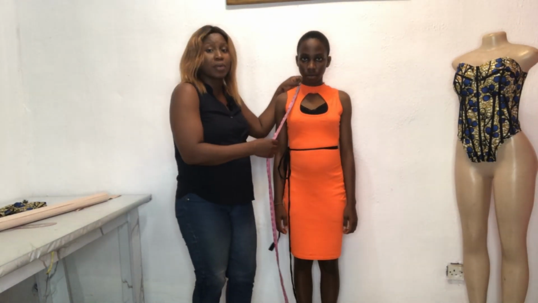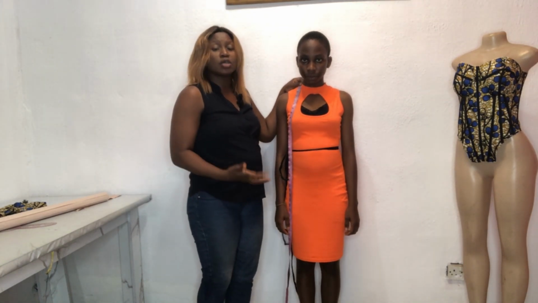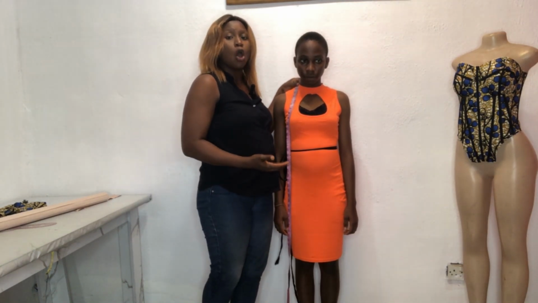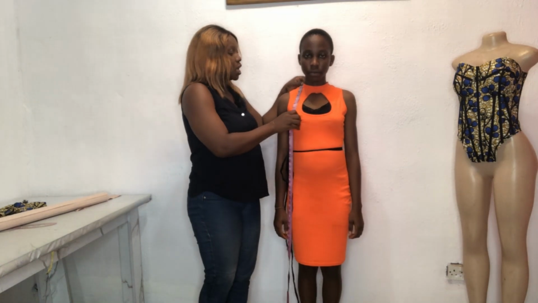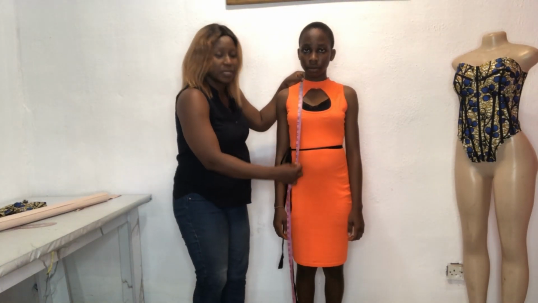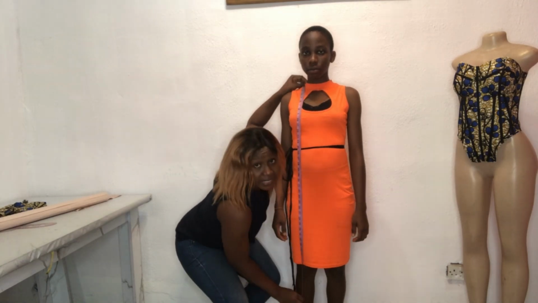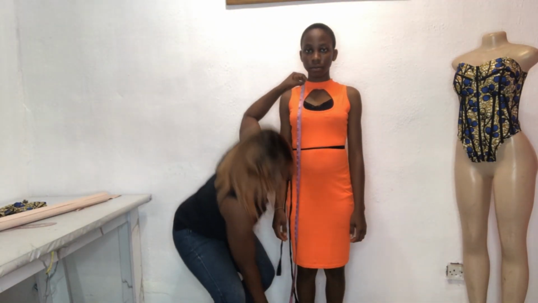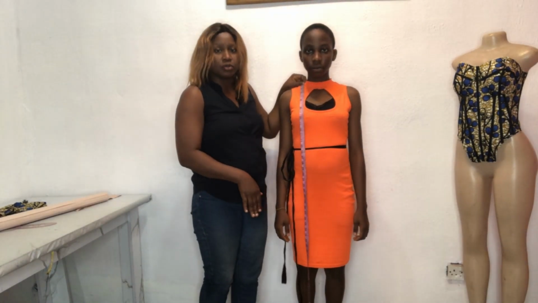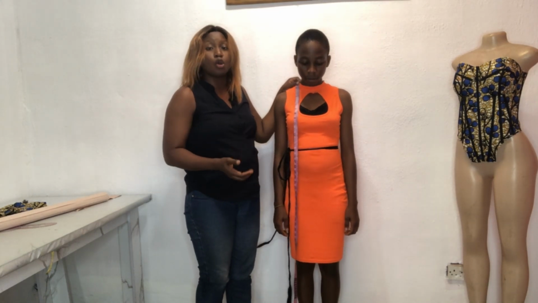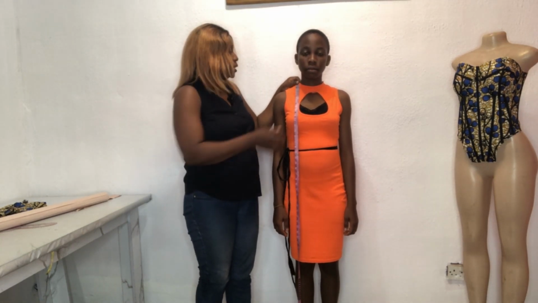Now you ask your customer, if it's a flowing gown, just ask your customer to raise their leg up a little bit, and take the tape down to the floor. Let your tape touch the ground. Once you have done that, you can take your short gown measurement.